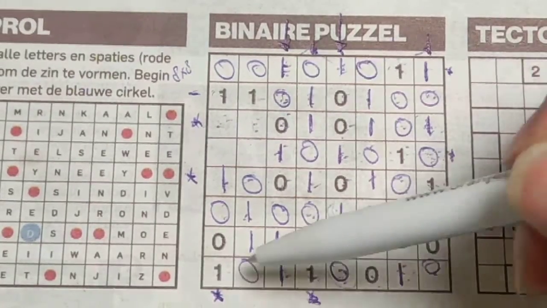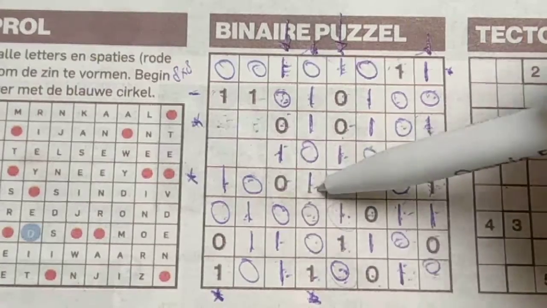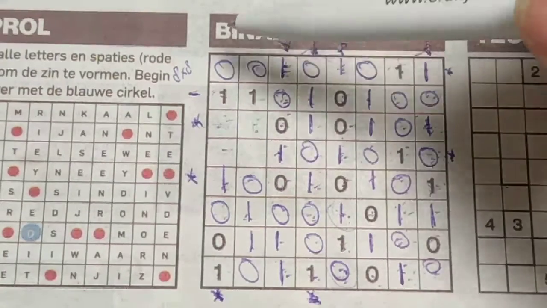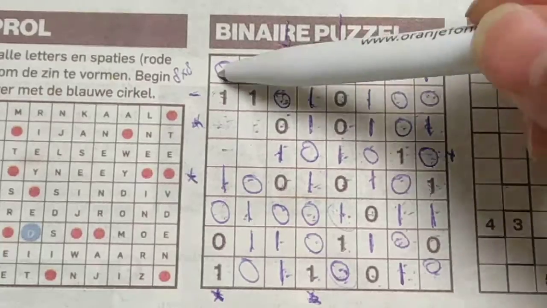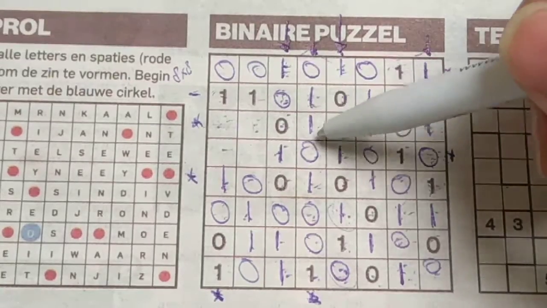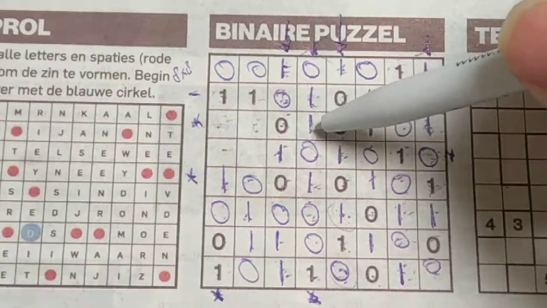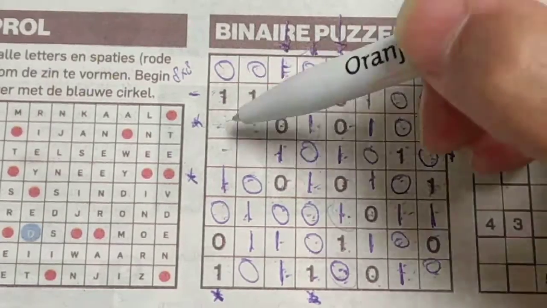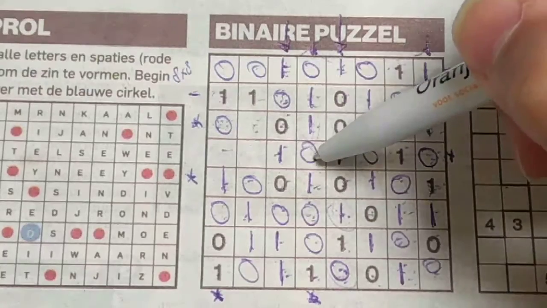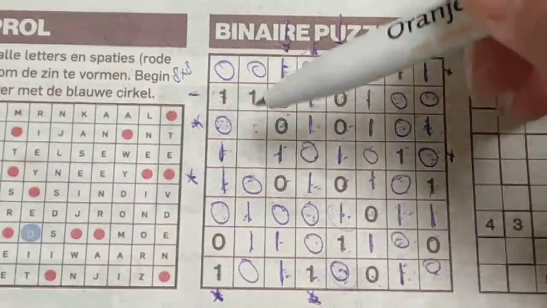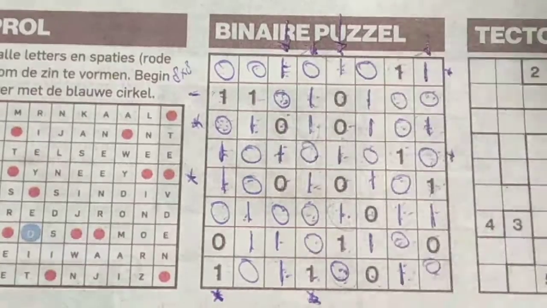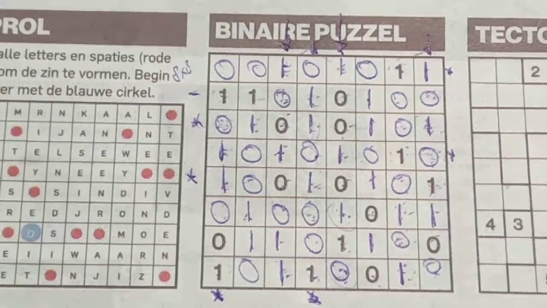Let's compare 1, 1, 0, 0, 0, 0, 1, 1. Empty box, 1, 1, 1, 0, 0. So these two digits I need to switch. We have a 1 here, so this should be a 0, and this should be a 1. Between two 0's comes a 1, between two 1's comes a 0. Finished in 9 minutes. Wow.